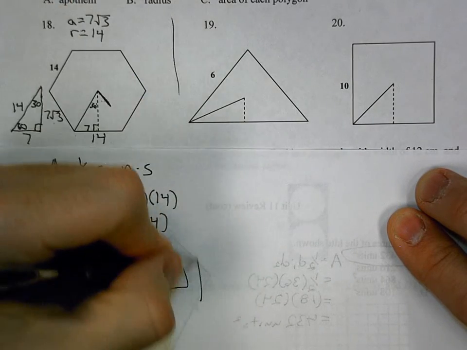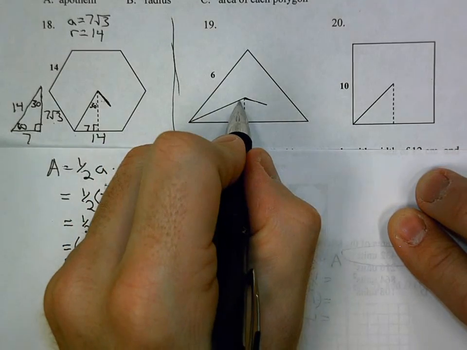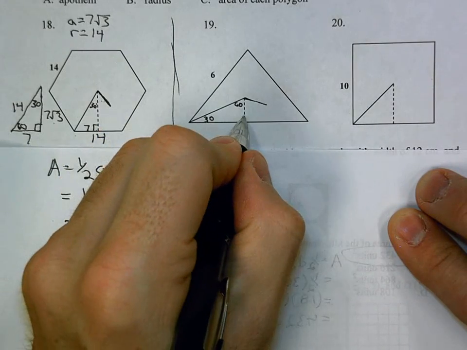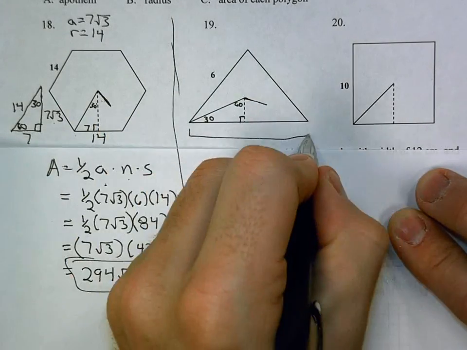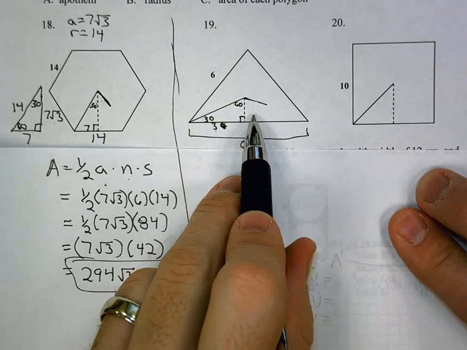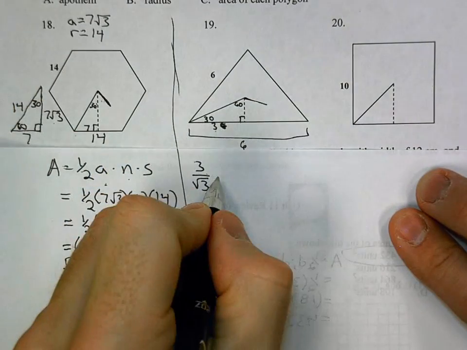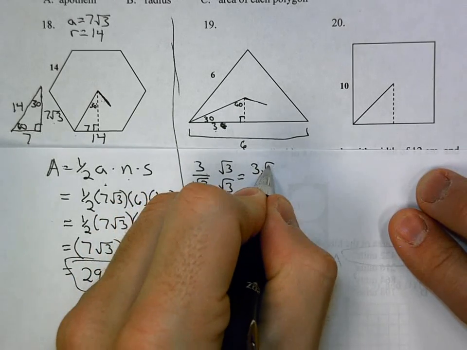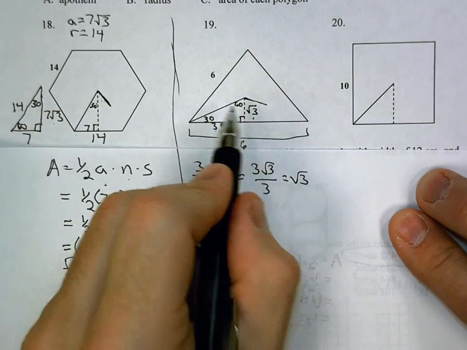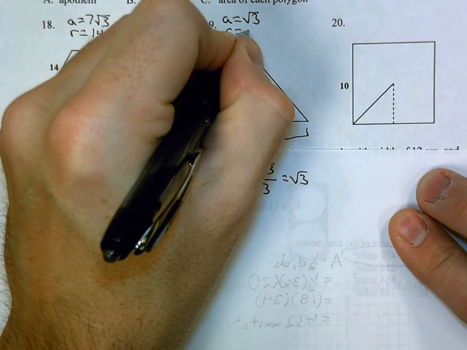Okay, next one, 19. Now, in this one, our central angle is 360 divided by 3, so that angle would be 120, but I take half of that, so that's 60, so I have a 30, 60, 90, really going the other direction. Now, my side length is 6, that makes half of that, 3. Then to get the apothem, or the shortest leg in that right triangle, I divide 3 by root 3. Simplify that, I get 3 root 3 over 3, which is just the square root of 3. And my radius is twice that, because it's twice the shorter leg, so that's 2 root 3. Apothem is root 3, radius is 2 root 3.